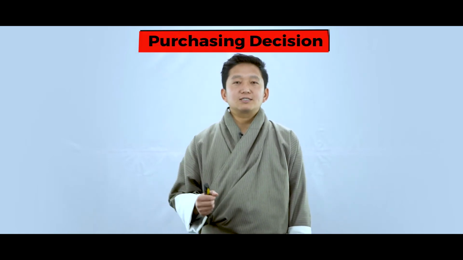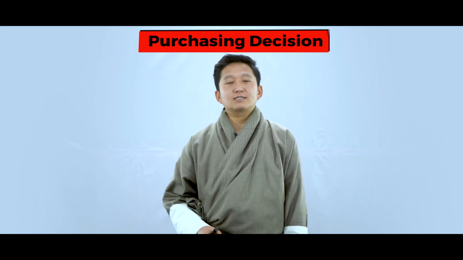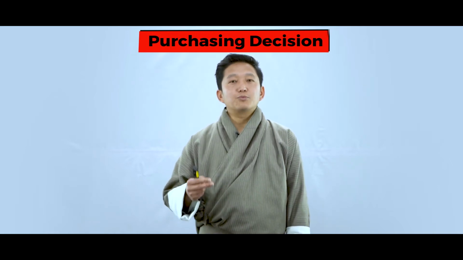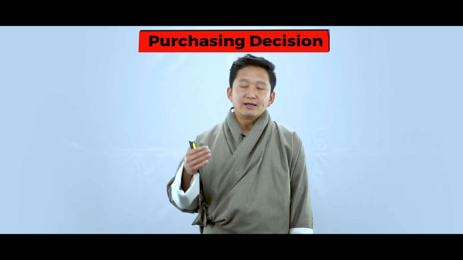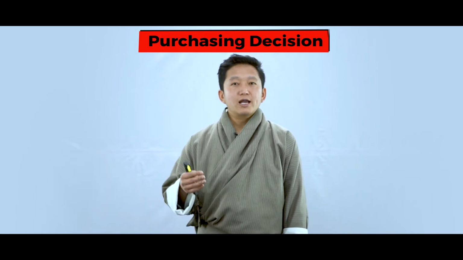This purchasing decision, by the word itself, we have to make some decision to purchase a good. To make that decision, we have to have some factors or situations. So we are going to look into those factors and situations.